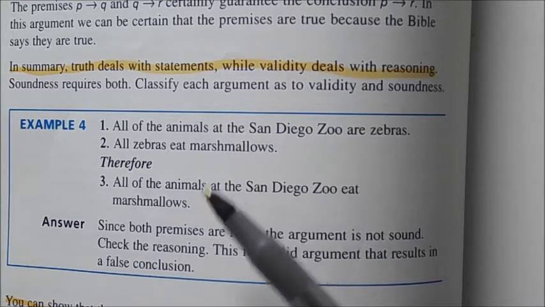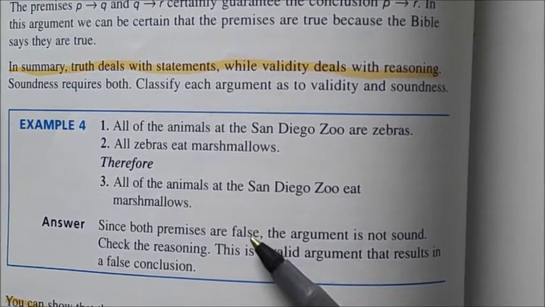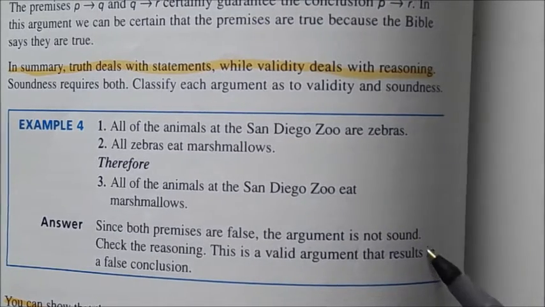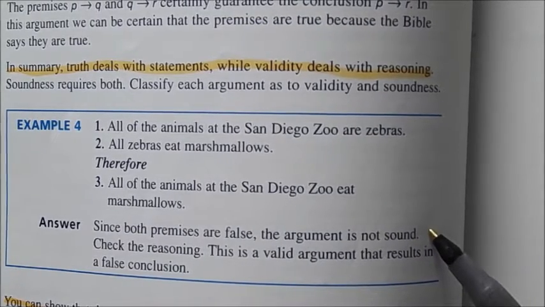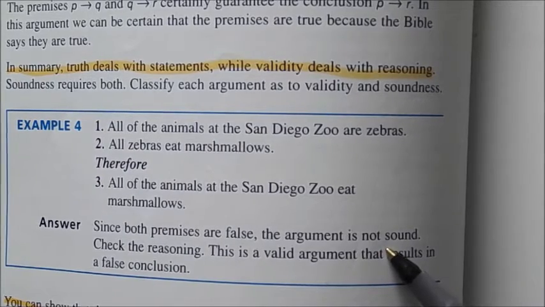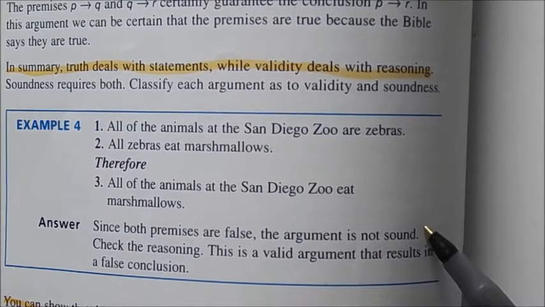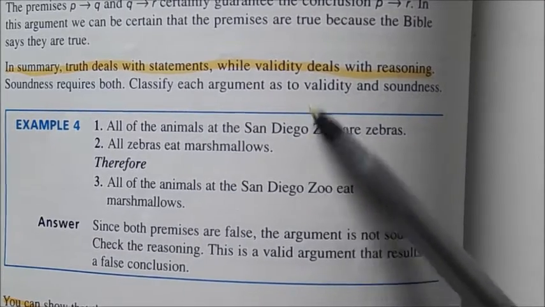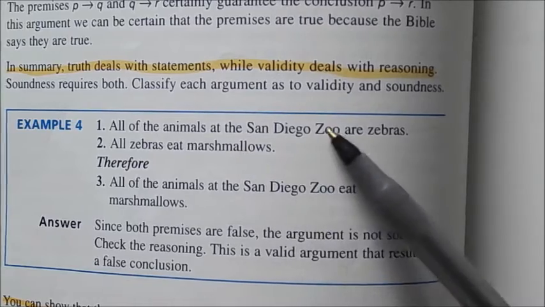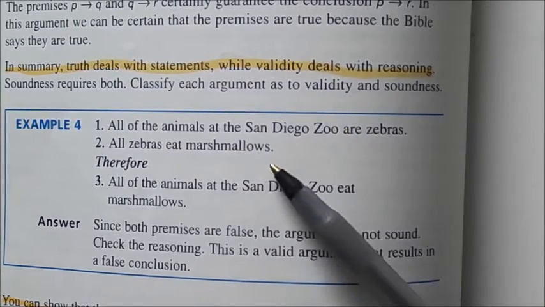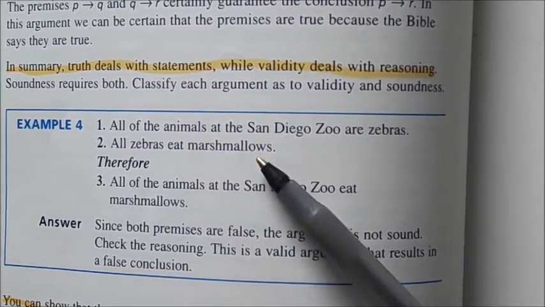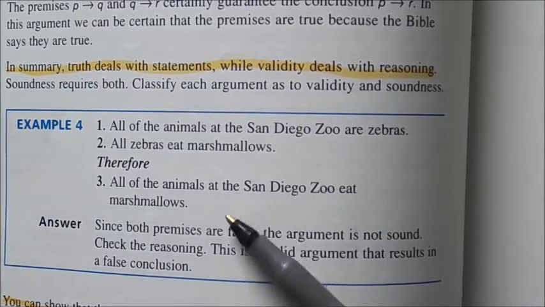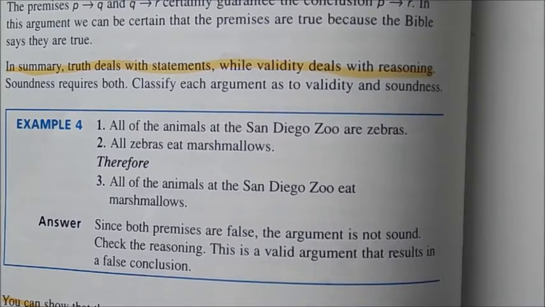Let's start with what they say. Both premises are false, okay? If your premises are false, you don't have a sound argument, okay? Because sound had to be true premises and it had to be valid, logical. But let's just take the reasoning here, okay? The logic. If this was a true statement, if all the animals at the San Diego Zoo were zebras and all zebras ate marshmallows, then all the animals would eat marshmallows. That's actually logical. It's not true, but it follows a logical pattern.